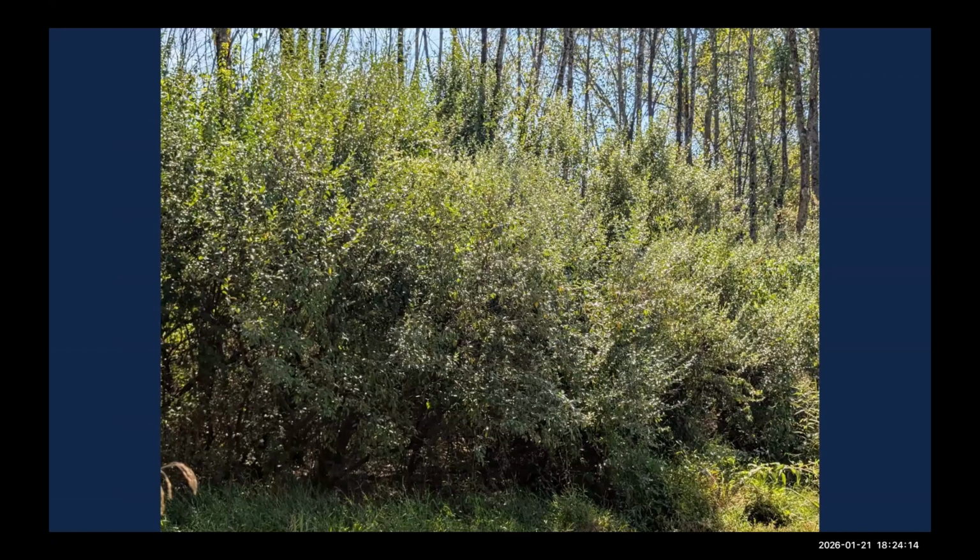Same thing here. These plants are starting to shut down. There's still quite a bit of leaves left on the trees behind these plants, but they are fading fast. But the autumn olive in the foreground is certainly green and able to be controlled.